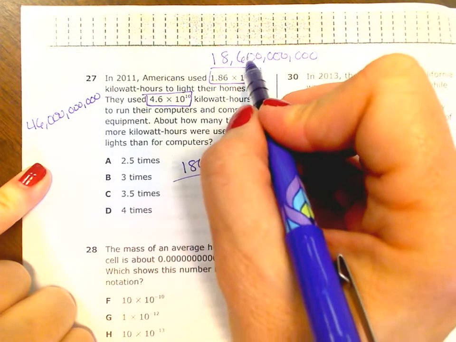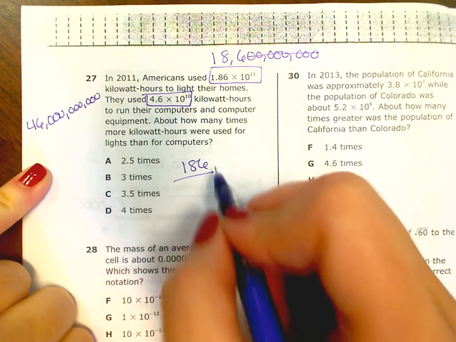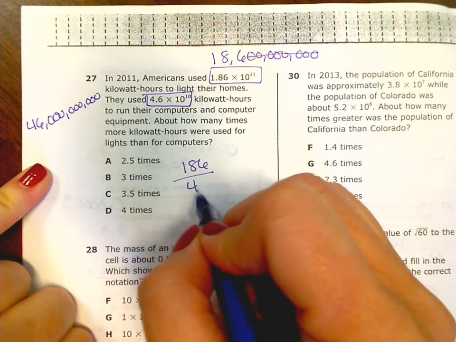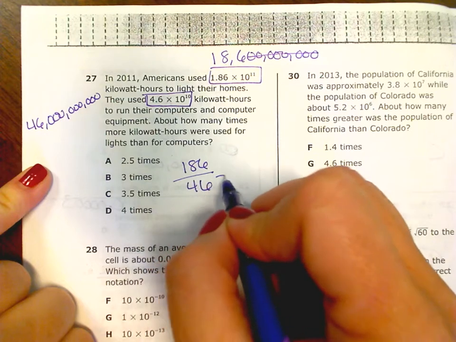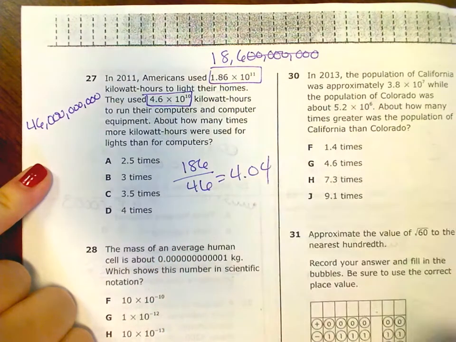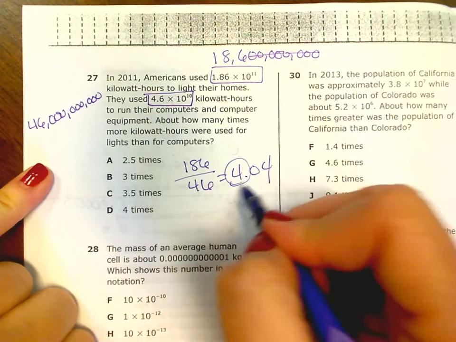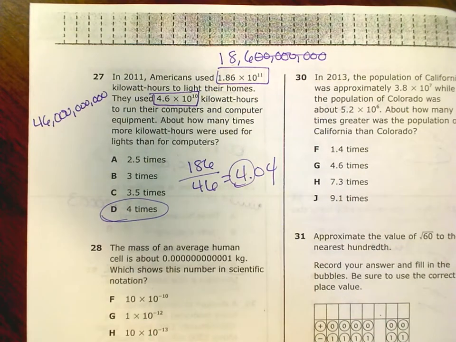And that's going to give me 186 divided by 46 is going to equal 4.04. So it's about 4 times as much.